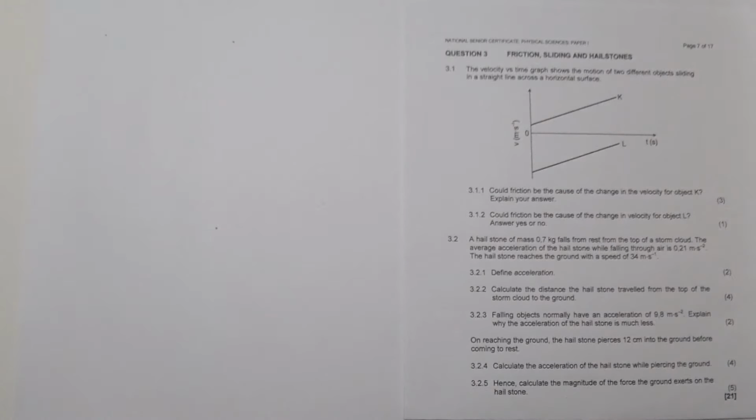So let's look at this question together. We're given the velocity versus time graph that shows the motion of two different objects sliding in a straight line across a horizontal surface. Before we go into the questions, we're given two objects. If you look at this one, you can see that the velocity is positive, and it's increasing in the positive direction.